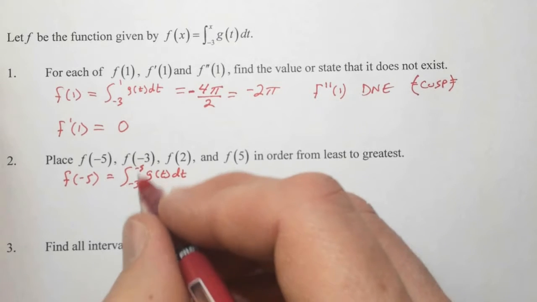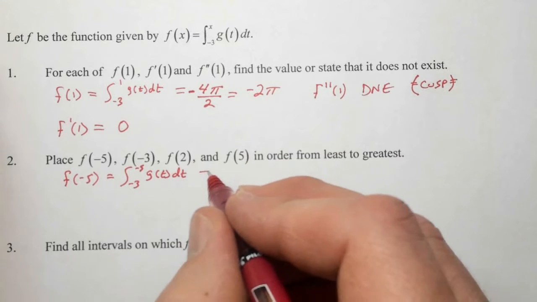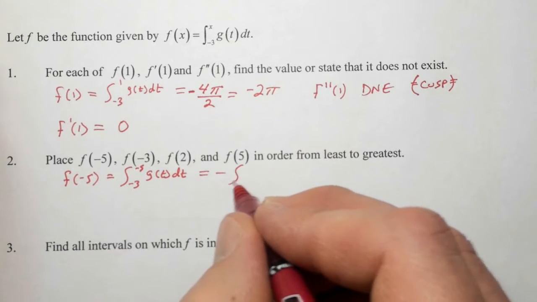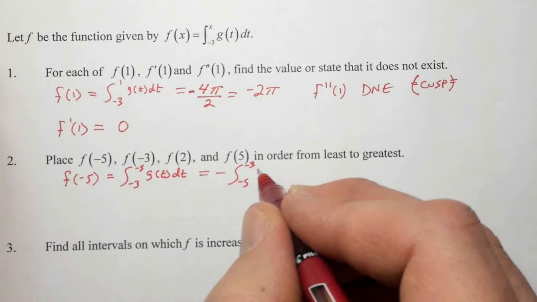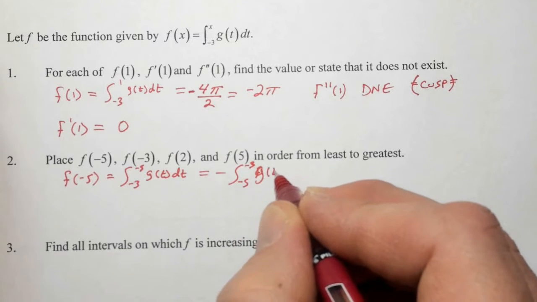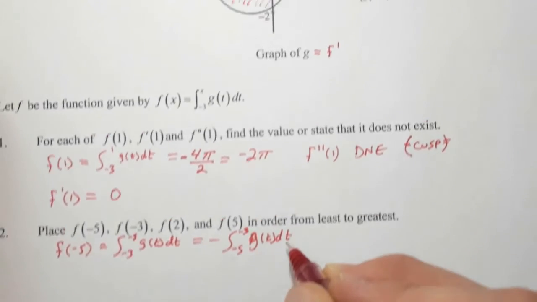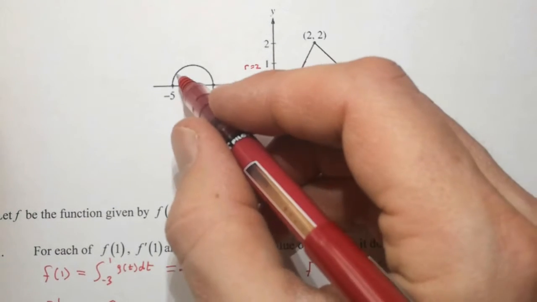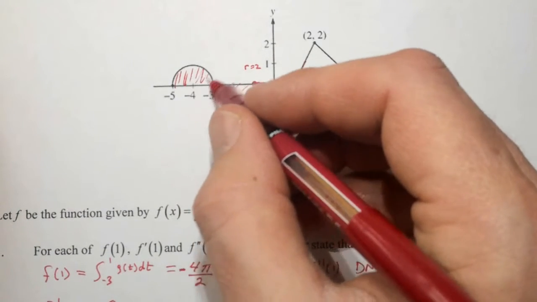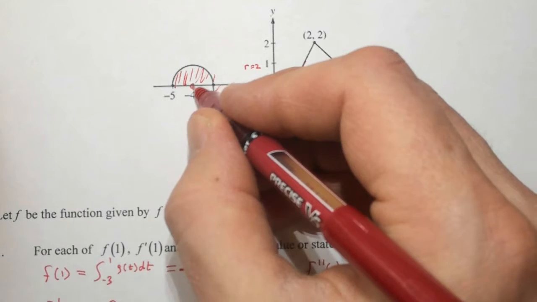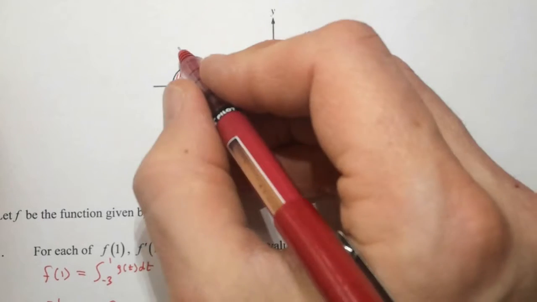However, the bounds need to be swapped because we want our smaller number down below. So we have the opposite of the integral from -5 to -3 of g of t dt. So we're going from -5 to -3. That is this semicircle right here, which has a radius of 1. All right, r is equal to 1.